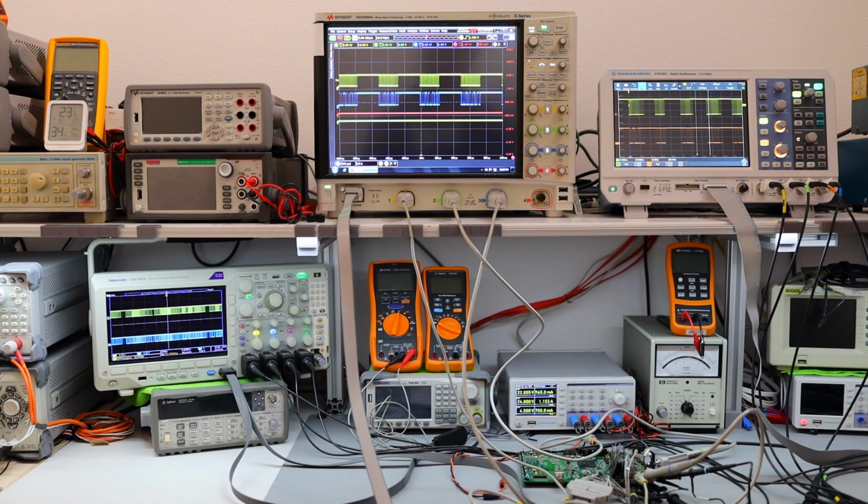This video is going to be the second in the series where I demonstrate how you can use an oscilloscope to decode. As I suggested in my last video, I'm going to make a series of videos. I will decode every single protocol you can imagine, and this video is going to be about I2C.